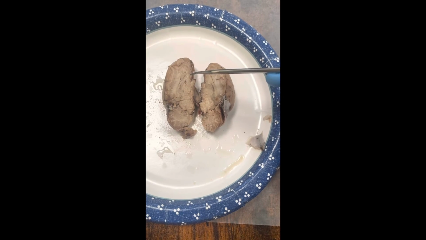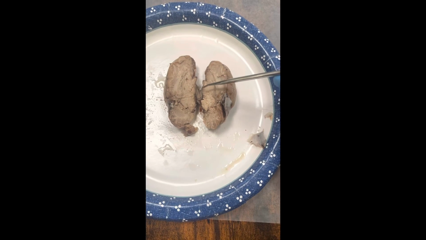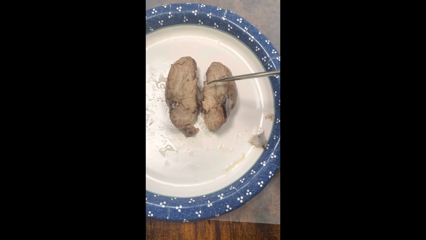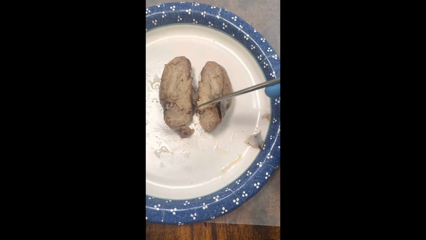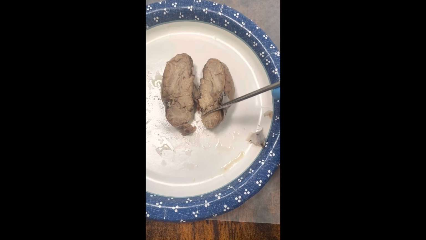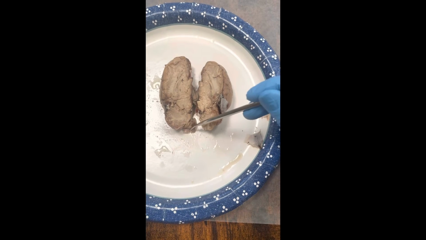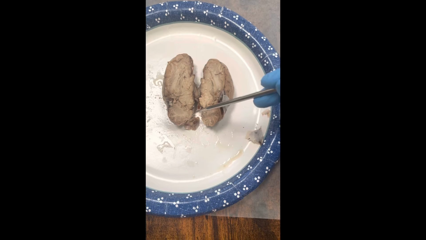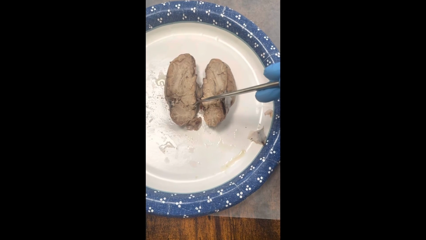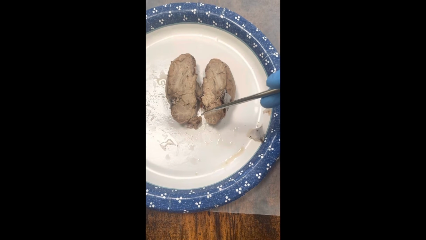The optic chiasm would be right here. The brainstem would be all along here. This part right here got removed, and the cerebellum would be right here, but it got removed.